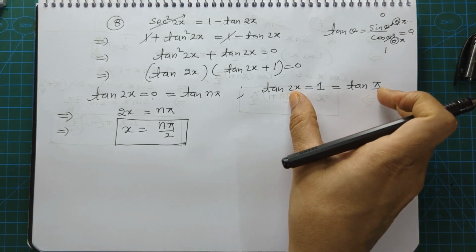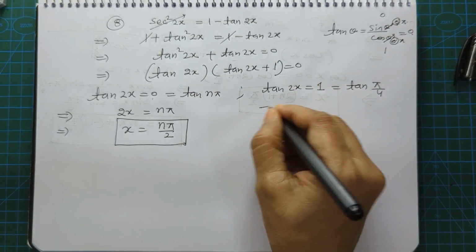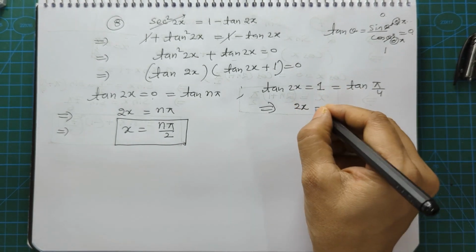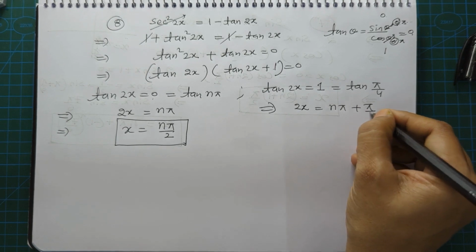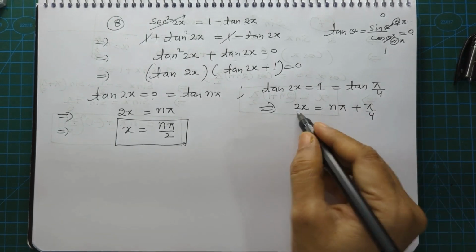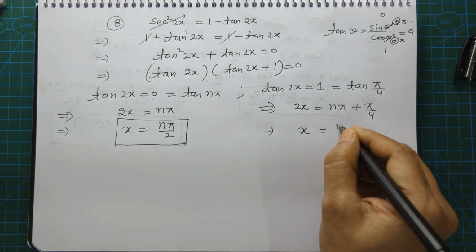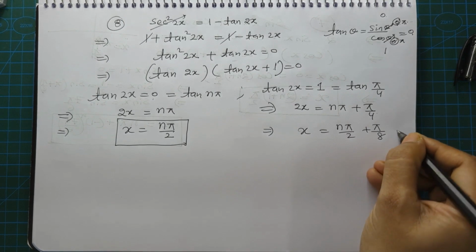Tan x is equal to tan y. So x is equal to n pi plus y. Here we are writing 2x is equal to n pi plus y. y is pi by 4. Divide throughout by 2, or this 2 transposes. So we get x is equal to n pi by 2 plus pi by 8.